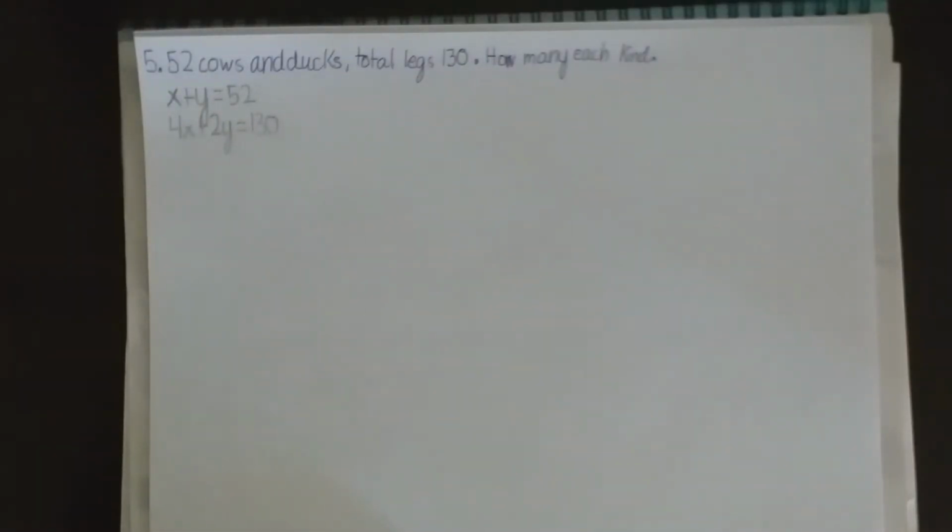Hello everyone, and this is question number 5, and the question is, there are 52 cows and ducks that were raised by Mr. Salvador, and total legs are 130. How many of each kind?